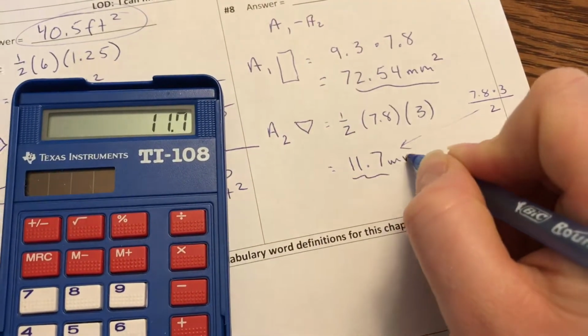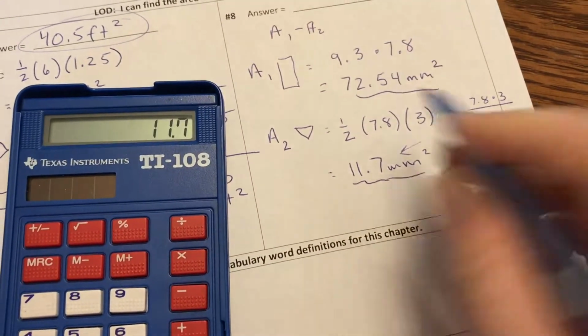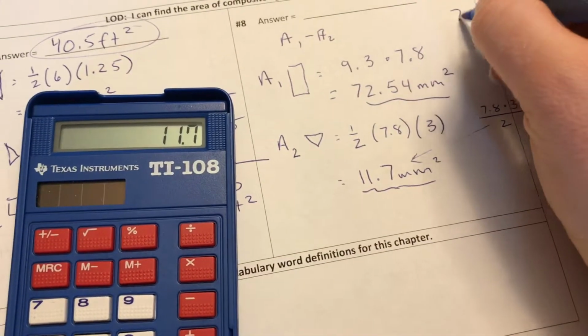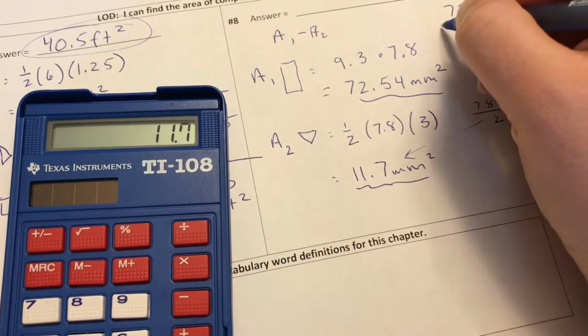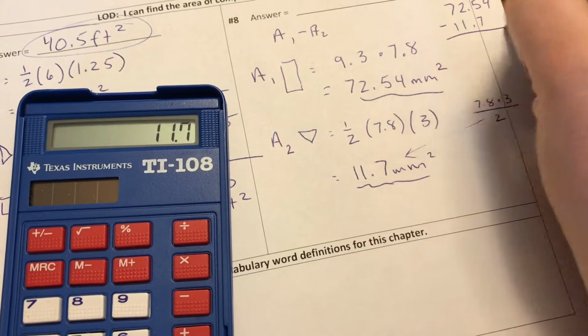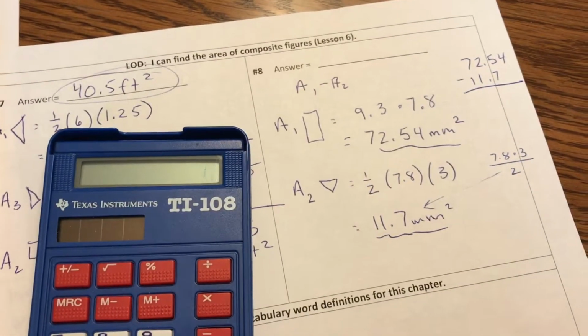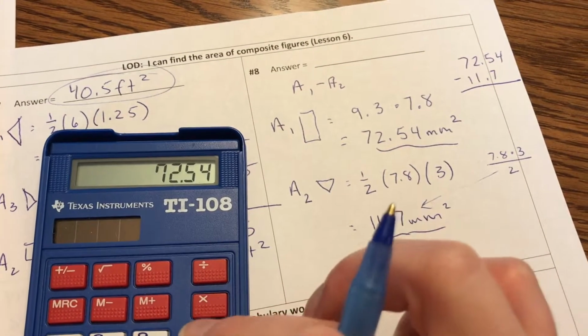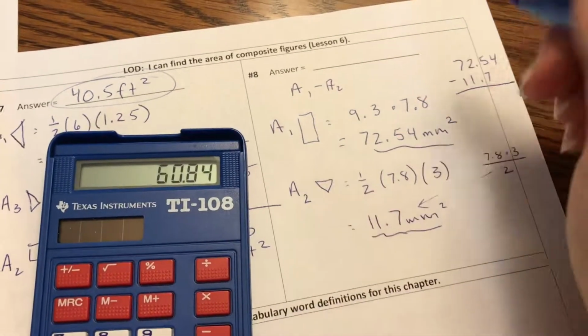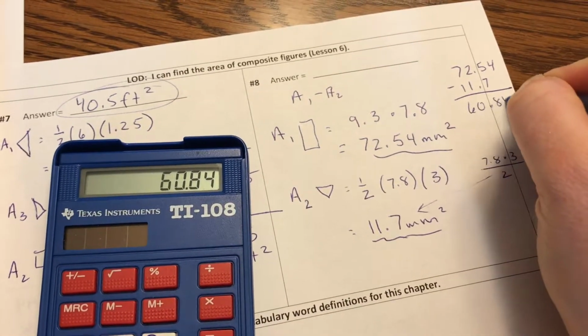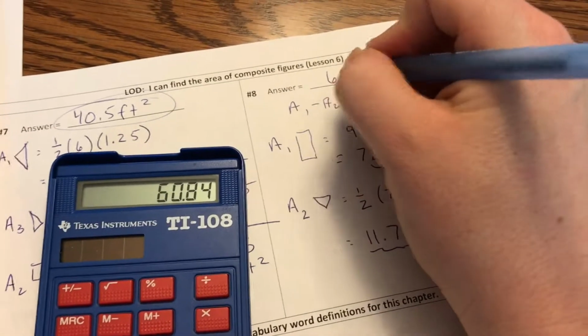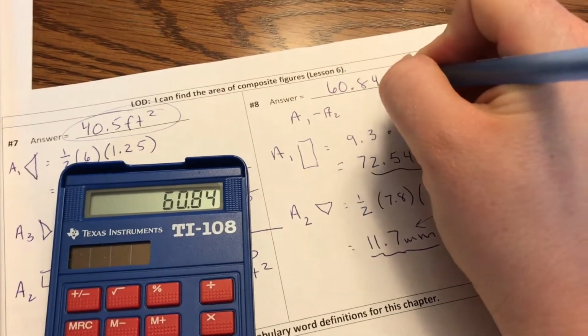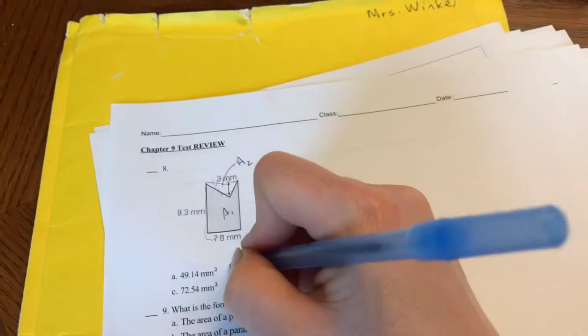So 11.7. So now I need to subtract. 72.54, take away 11.7, is 60.84 millimeters squared. That's B. And now we just have the vocab.